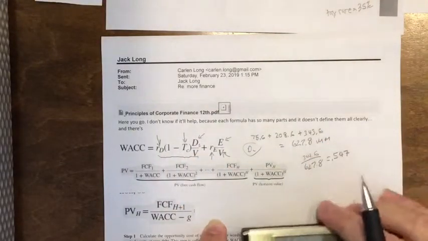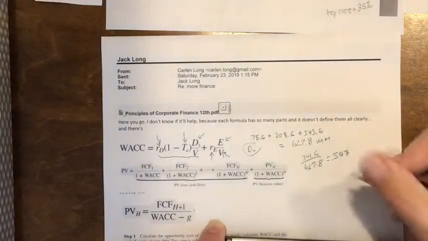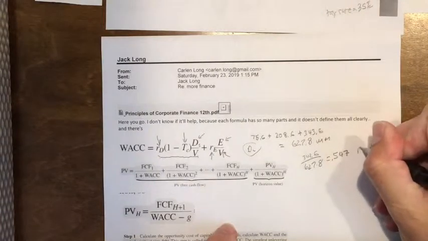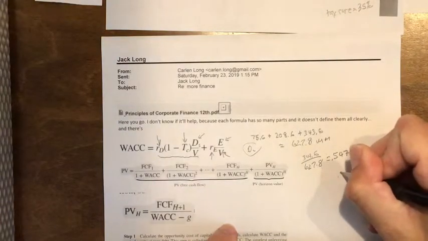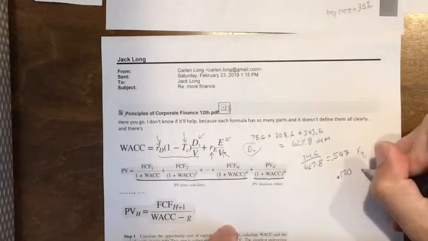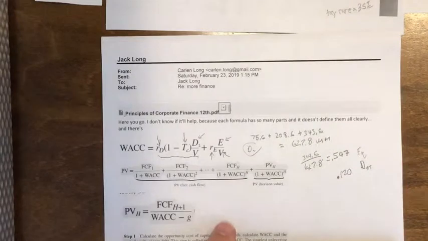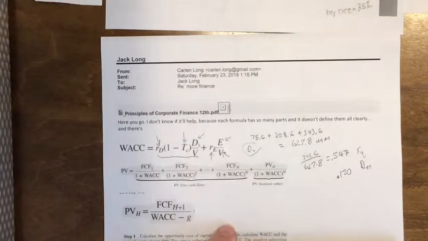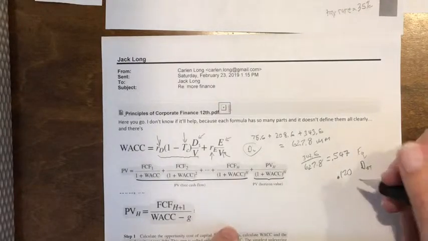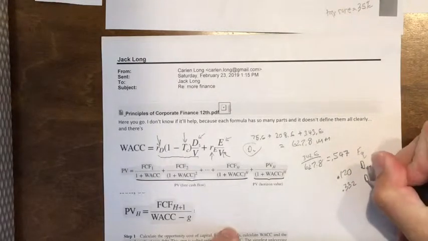The short term is 75.6 divided by 627.8. So short term is 0.120, or 12% of the capital. Then debt long term is 208.6 divided by 627.8, which is 33.2%.